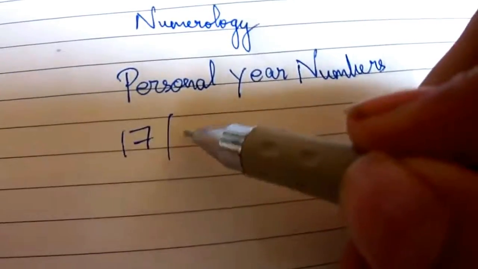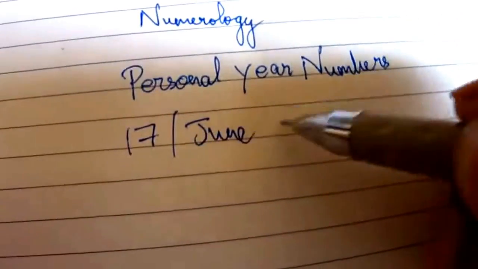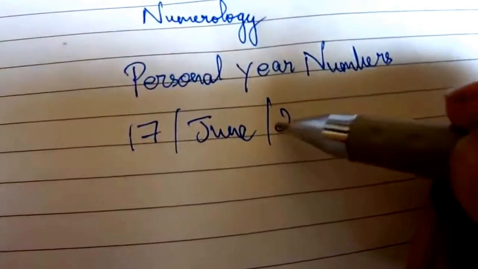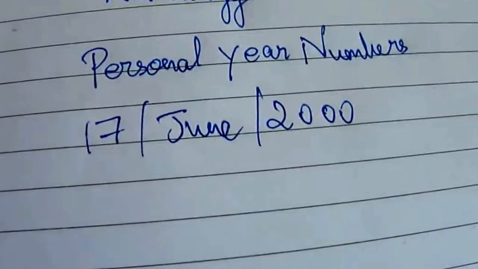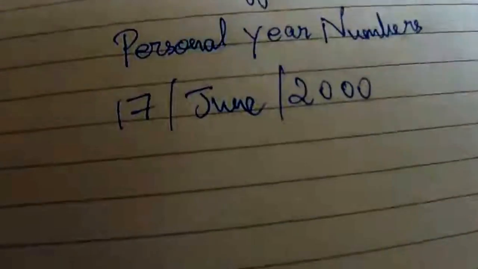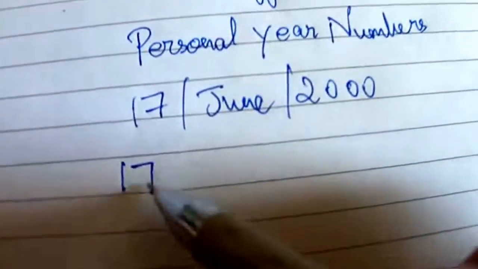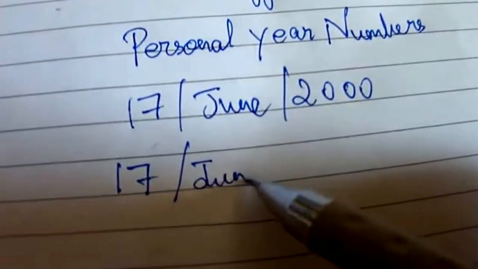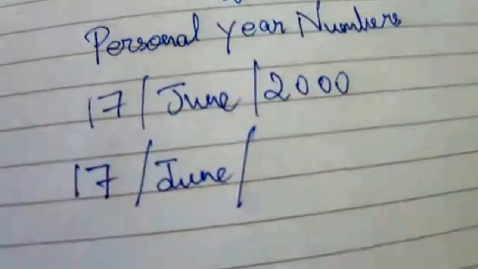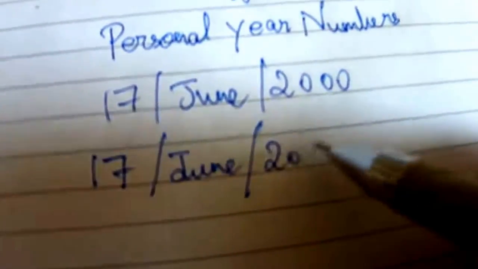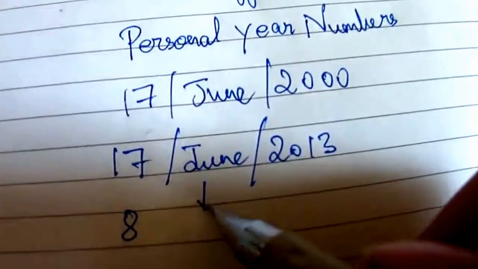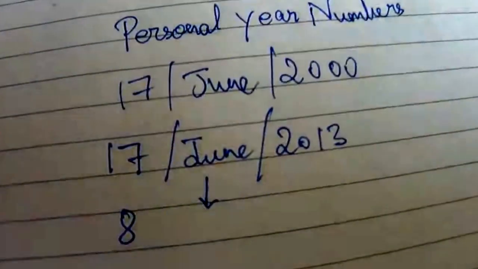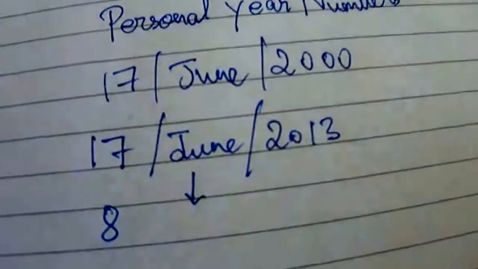Right, now let us say a person is born on 17th June 2000. Suppose someone is born in this year and you want to find his personal year number. What you have to do is retain this 17, retain this June. Now for example you want to find out for the year 2013, then write it as 2013. Now add all the digits. So 1 plus 7 gives you 8. June gives the number 6, right?